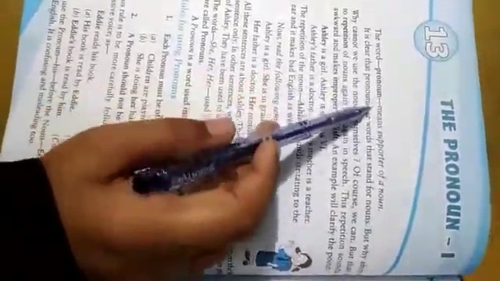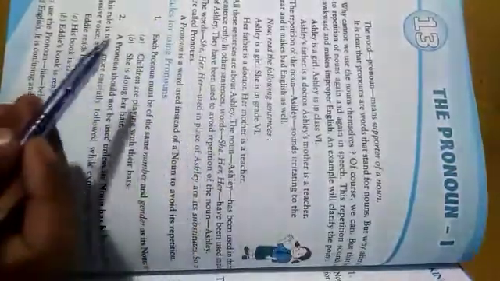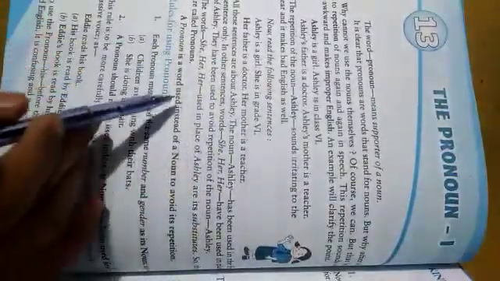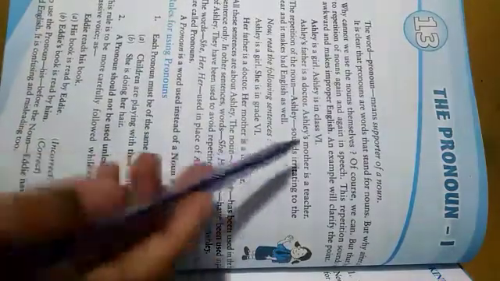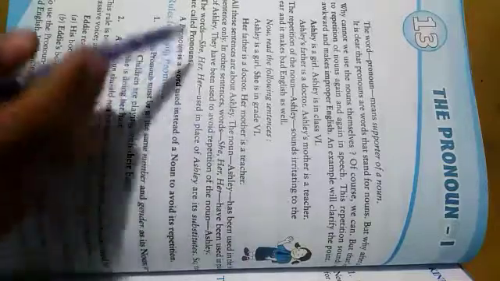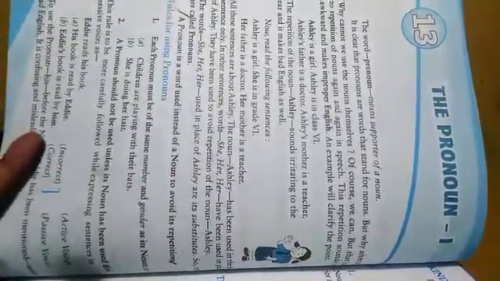The word pronoun means supporter of a noun, that is, it supports a noun. This is called a pronoun. So we use pronouns to avoid repetition in the sentence. A pronoun is a word used instead of a noun to avoid its repetition. You can read this text from here. This one is the definition, and it is easy. You can learn it. In previous lectures we have read about the pronoun.